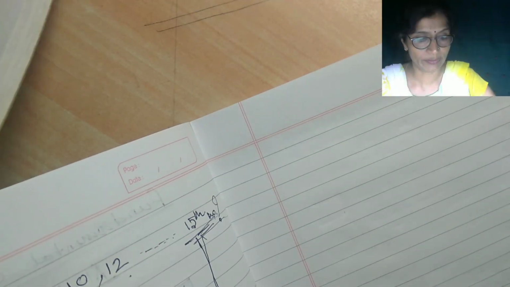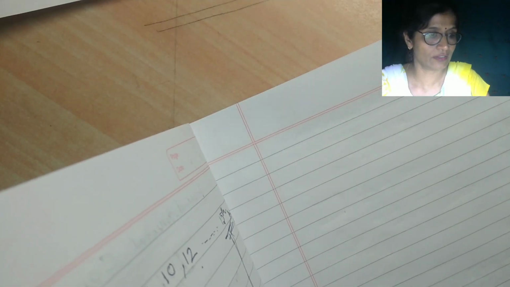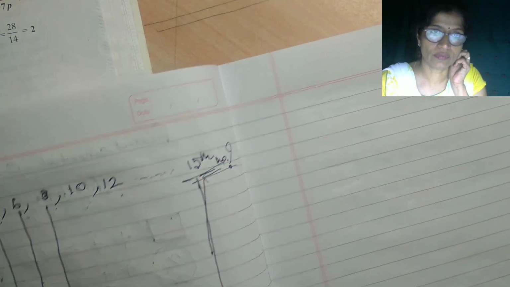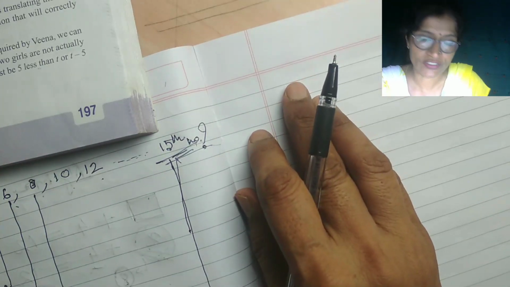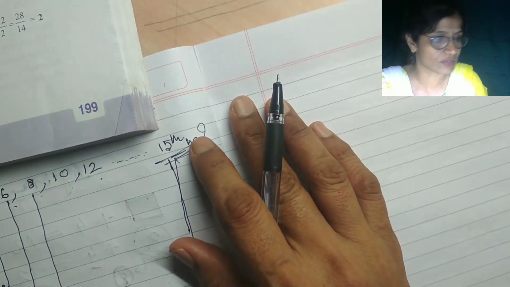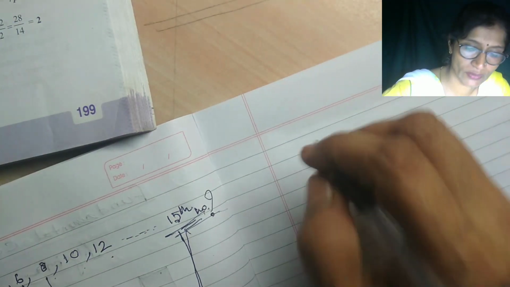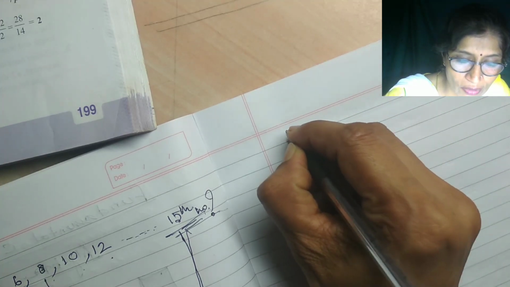Now next, we will discuss that any statement given to you, you can represent it using symbols like x, y, z. For example, suppose I say to you, find the sum of A and 11.